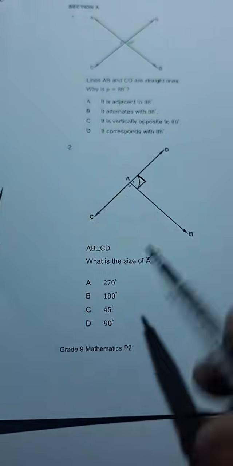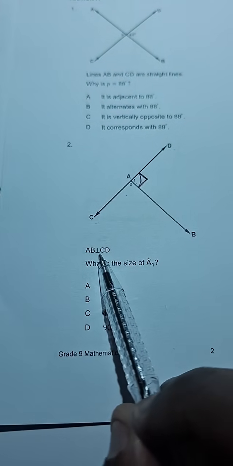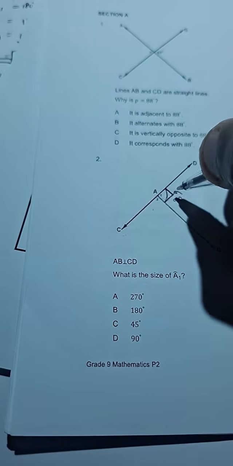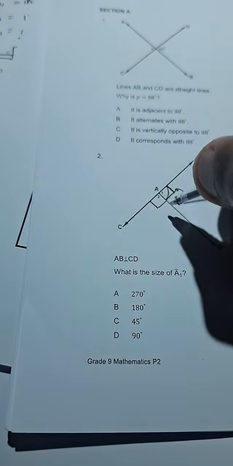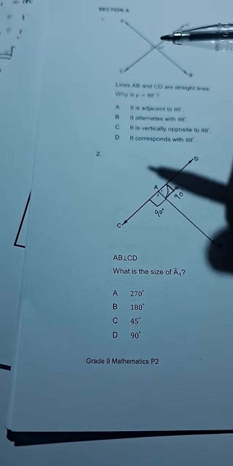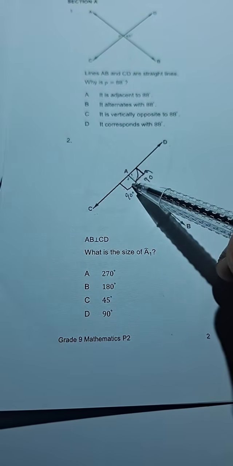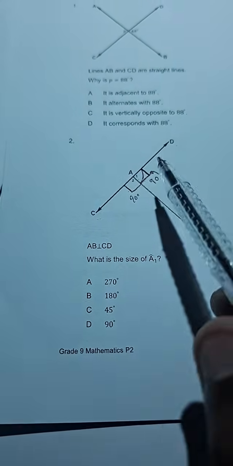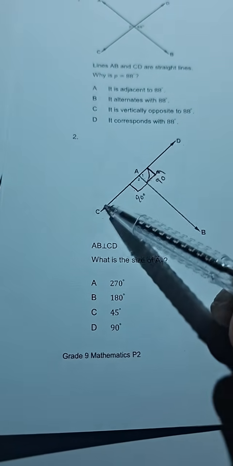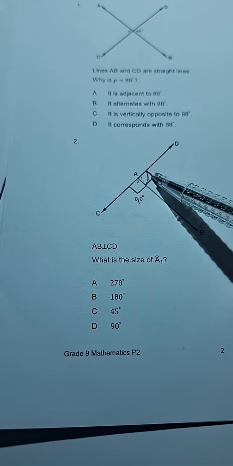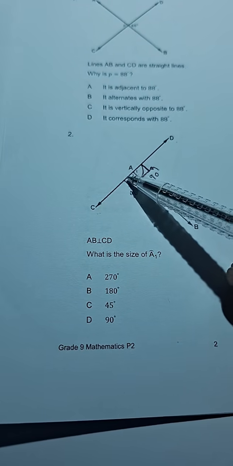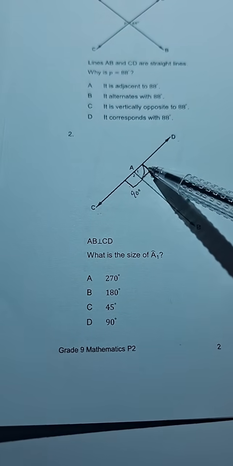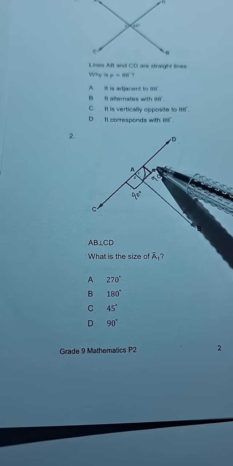90 degrees. Why? Because we are told that AB is perpendicular to CD. So this side is 90 degrees, this angle here, A1. Angle A2 will also be what? 90 degrees. Both of these angles, angle A1 is 90, angle A2 is also 90 degrees. Why? Because we are told that AB, this line AB, is perpendicular to CD. So angle A1 is 90 degrees, angle A2 is 90 degrees. Together, as they are on the straight line, these adjacent angles add up to 180 degrees.